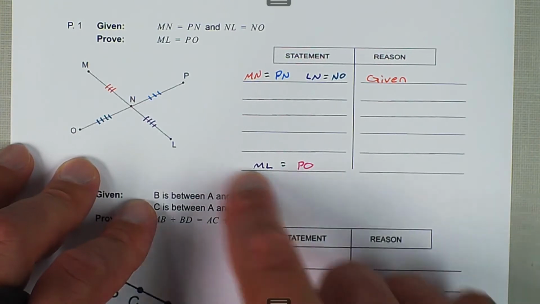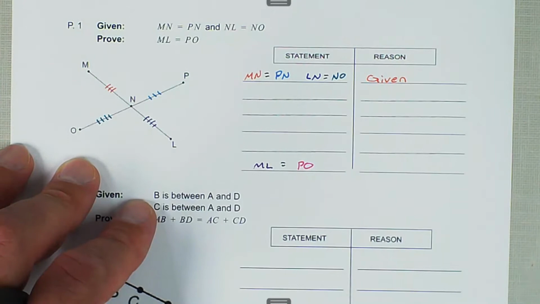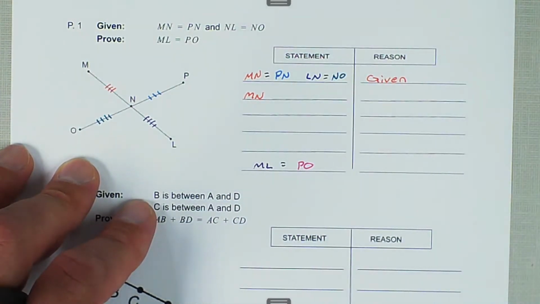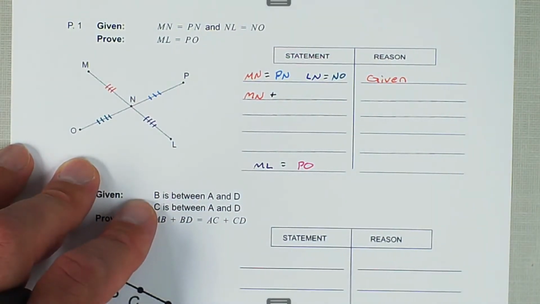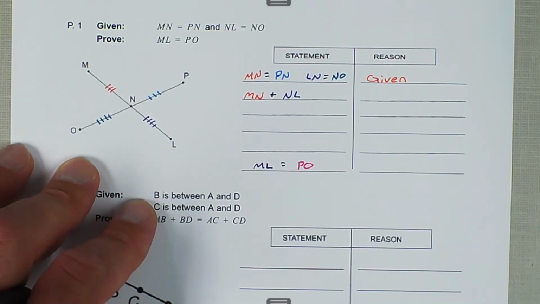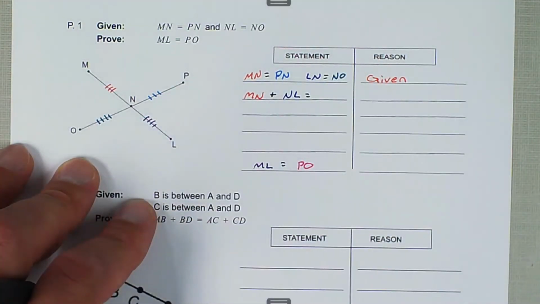So what do we know about ML? Well, ML is right here, and we can do segment addition there. So we can say MN plus NL, and that is going to be equal to ML. So that's one of our segment additions.